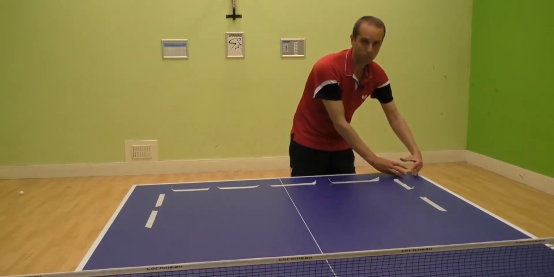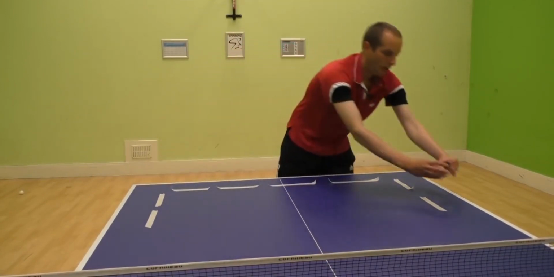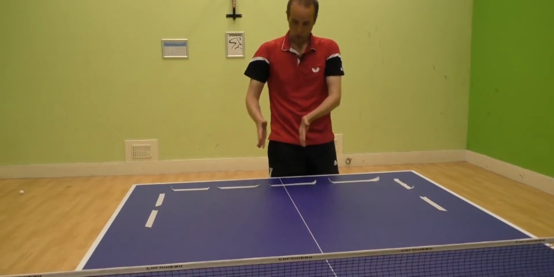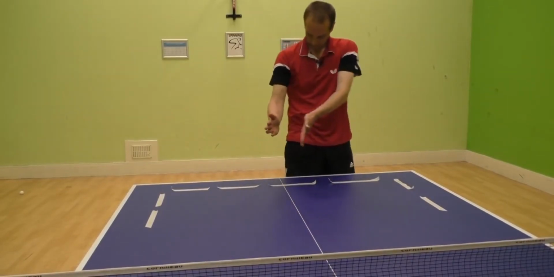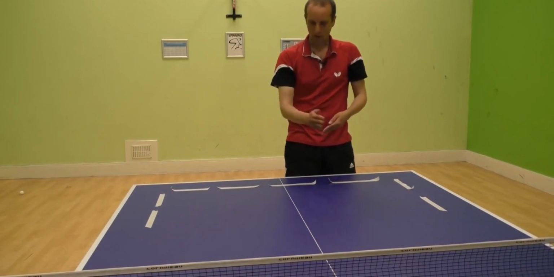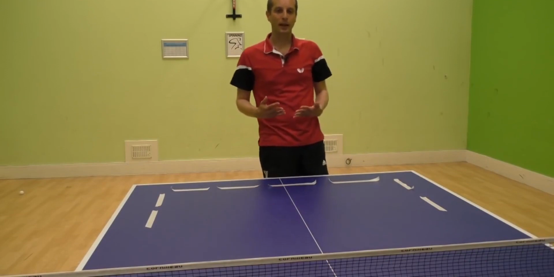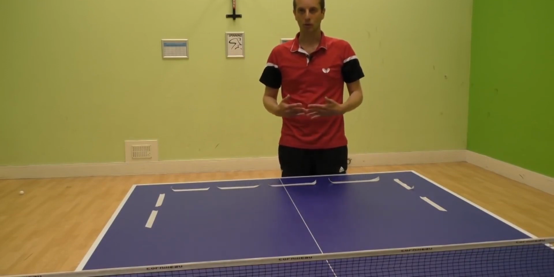The corners are good. Causes people difficulty. Yep. Out wide is good. Causes people difficulty. The crossover point, so that hip area, the crossover between an opponent's forehand and backhand, that's also very good. So you want to mix it up, okay? This will make it really hard for your opponent if they don't know what to expect.